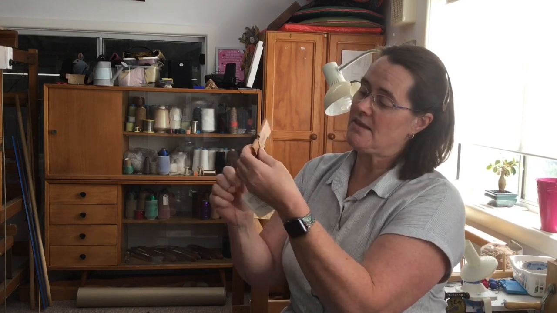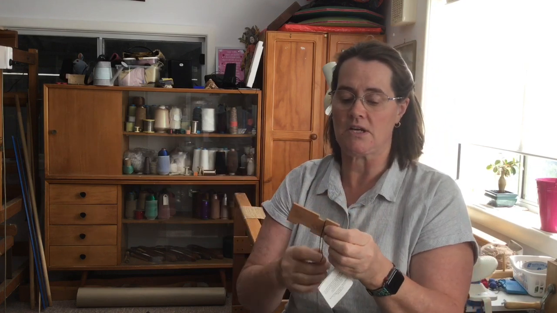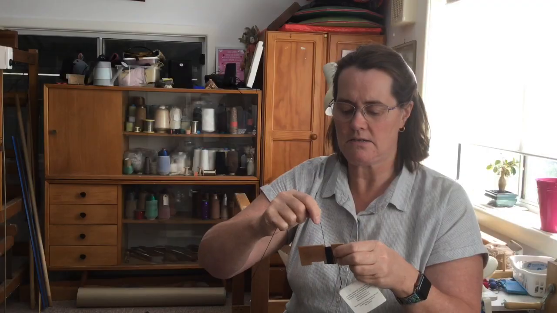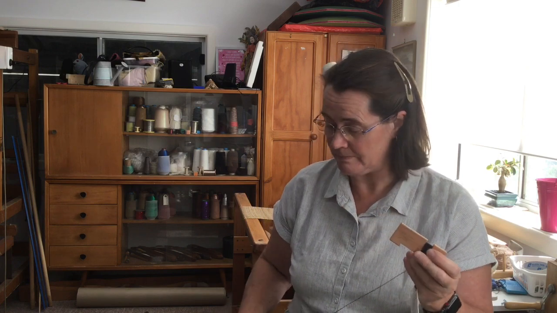So I have one, I have it pinned from behind with my thumb, and then I just lay the threads alongside. So I have 1, 2, 19, 20. That means that this thread has a wraps per inch of 40 threads per inch.